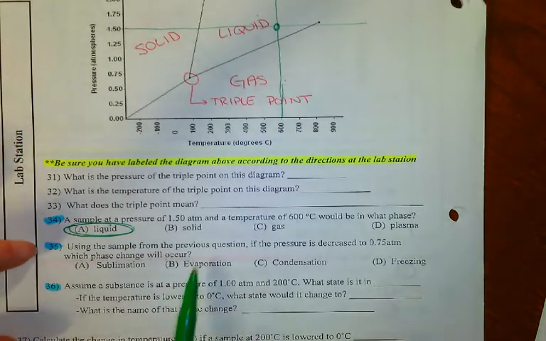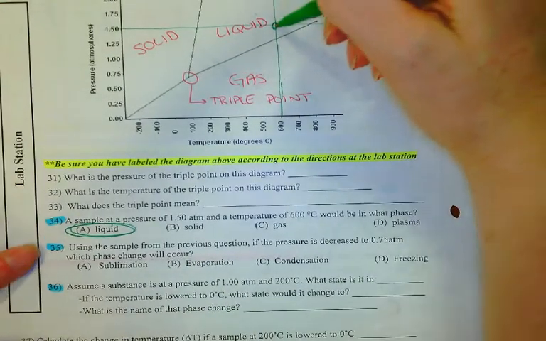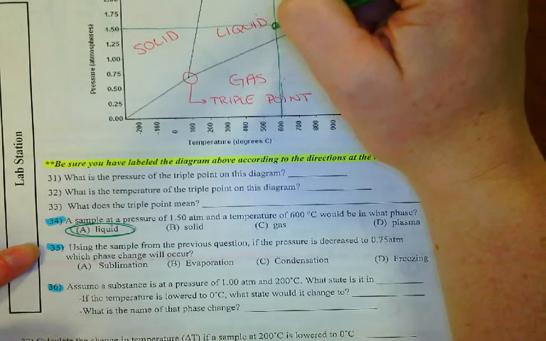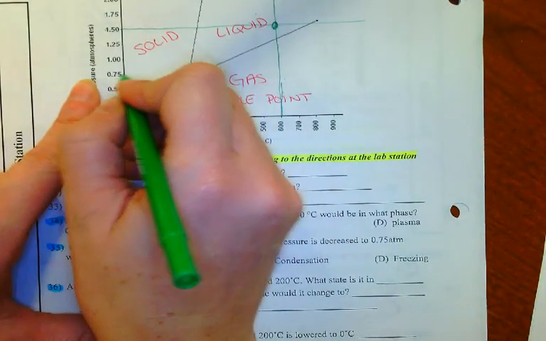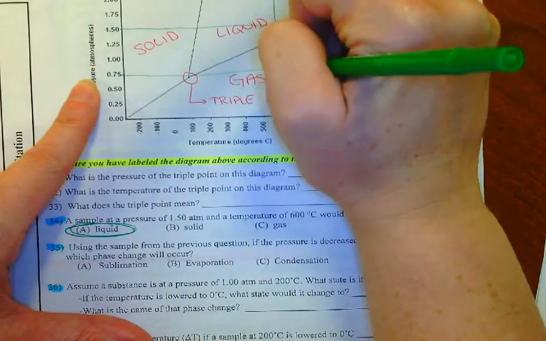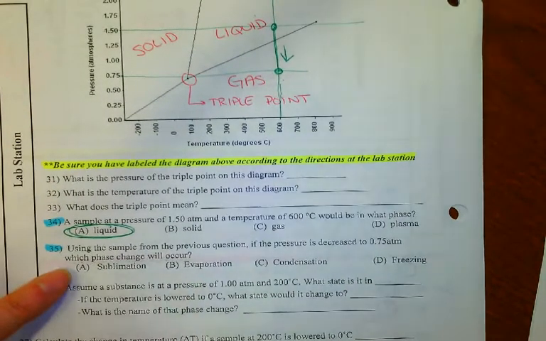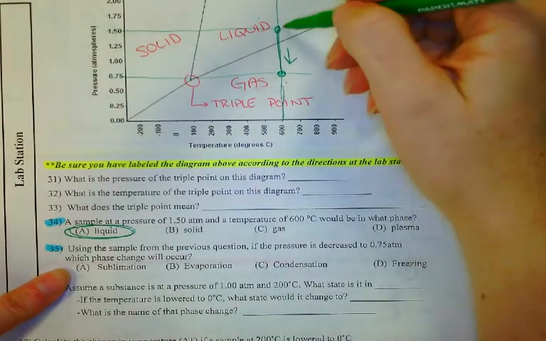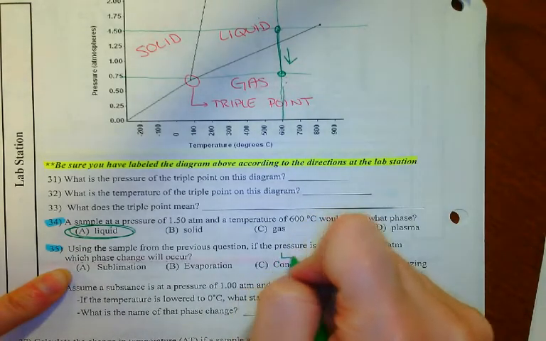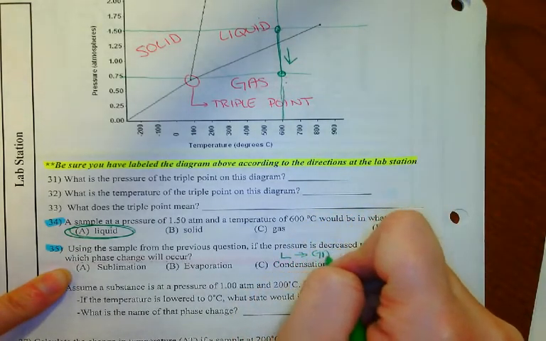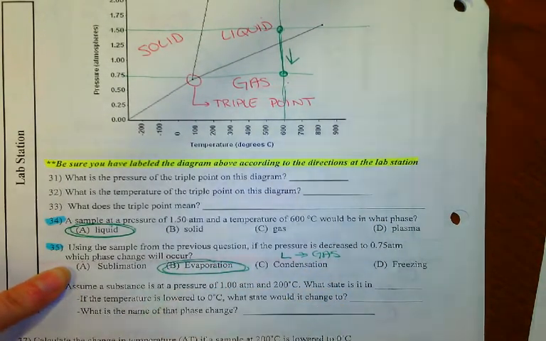Number 35, using the sample from the previous question, which is this point right here, if the pressure is decreased to 0.75 atm, so if I drop this down at the same temperature but down to here, okay, what phase change will occur? So that means my point is going from the liquid area to the gas area. And a liquid turning into a gas is evaporating. So I'd say that's evaporation.